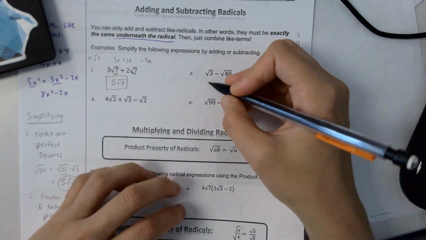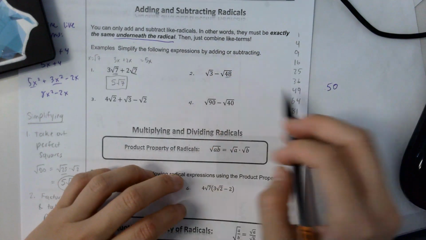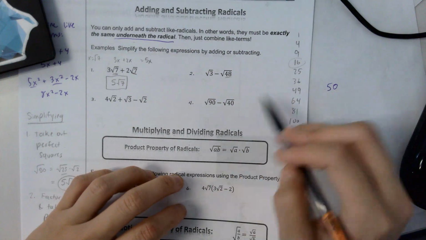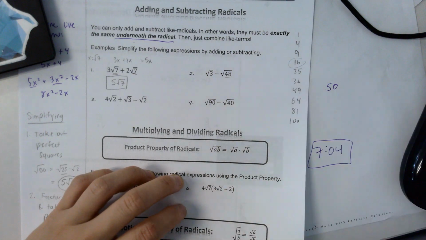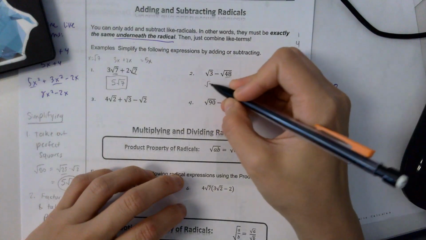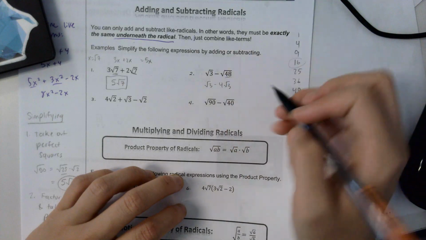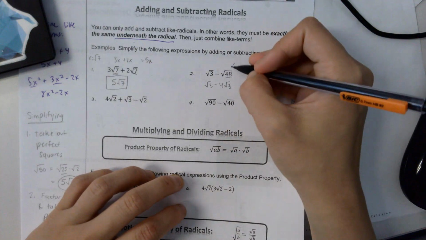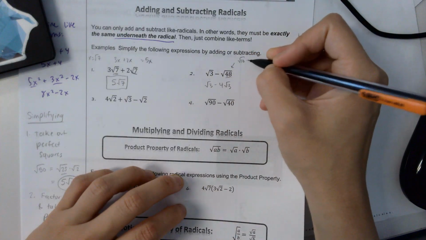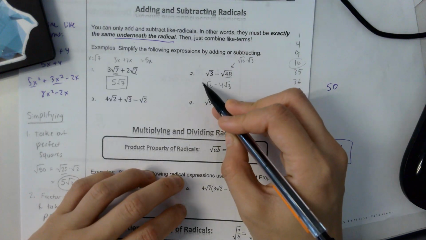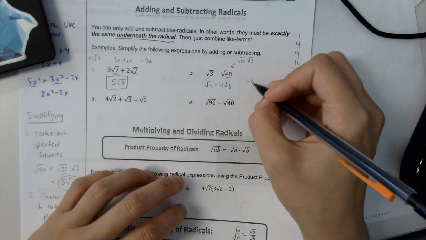So if I go here, out of 48, I know I can pull out a 16. I can pull it out 3 times. So I do root 3 minus 4 root 3. Right, because this is the same thing as root 16 times root 3, and then that turns into a 4. So remember, this is like a little 1, so 1 minus 4 is negative 3 root 3.